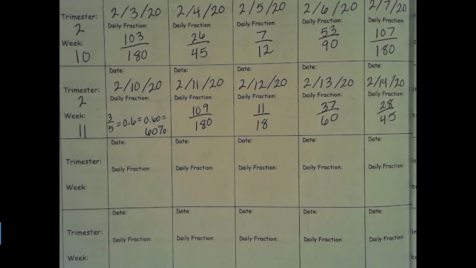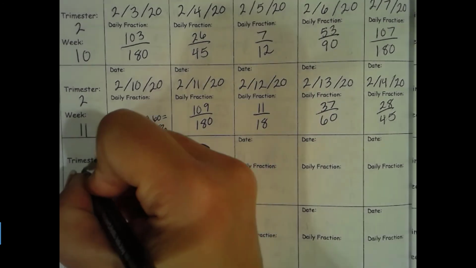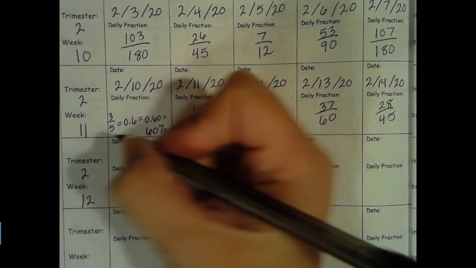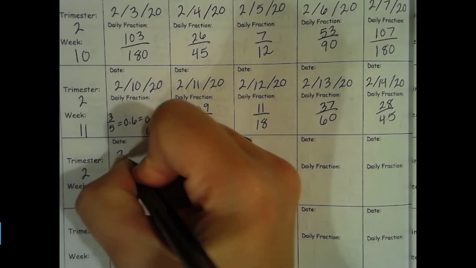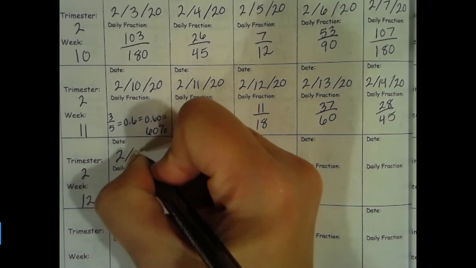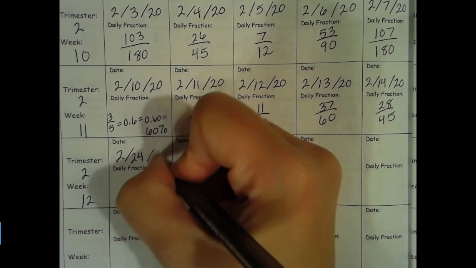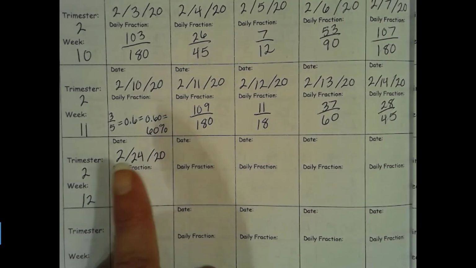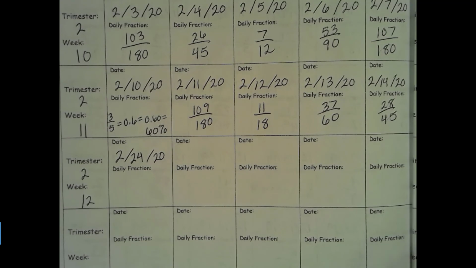Now we will be off for a week for President's Week, but we don't cross out a full week because that ends up wasting paper. But we will be back trimester 2, week 12. We will be back on 2/24/2020. So we will be back on this Monday. So we have one full week off.